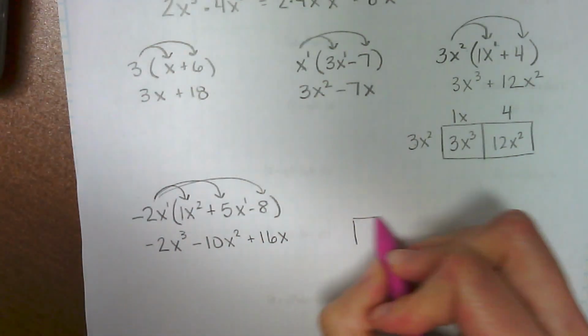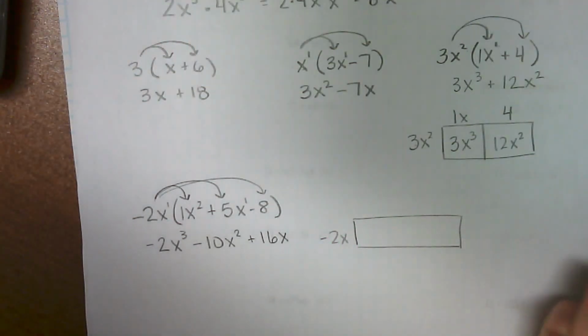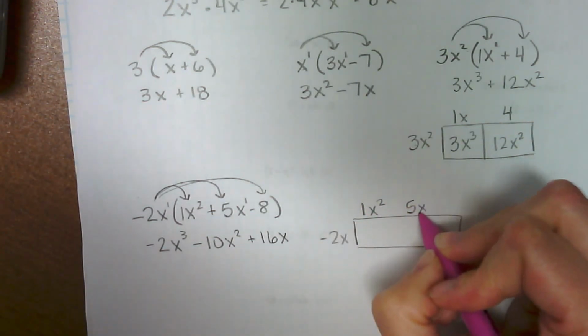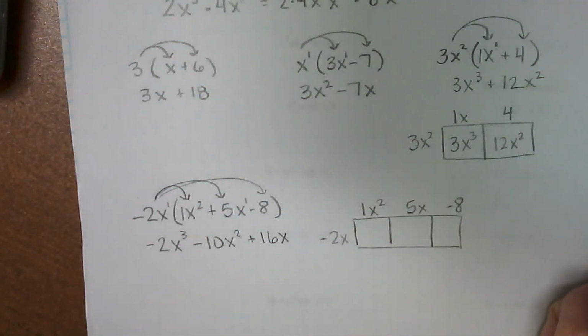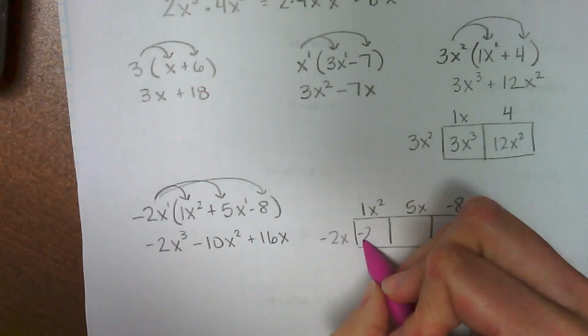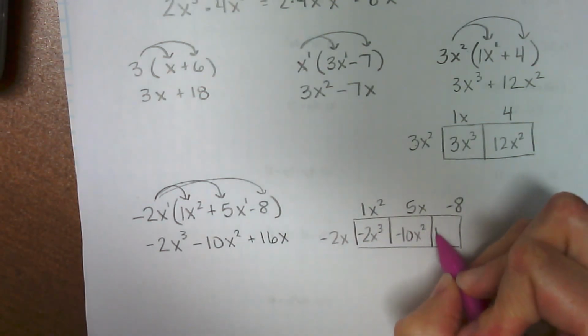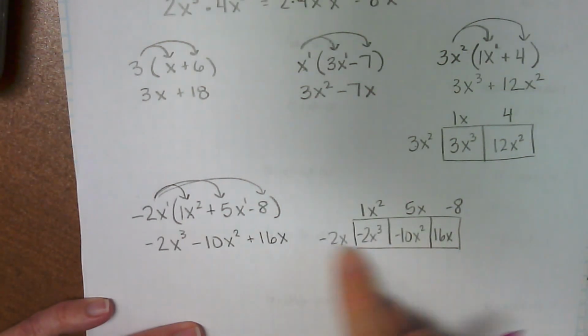Again, if you wanted to, you could use the box. The negative 2x would go on the outside. 1x squared, 5x, and negative 8. And we would just draw lines to separate the terms. And we would multiply in each little box. So if you like the box method, you can do that too. It's just that you're going to have to take your answers out of the boxes and put them in standard form.